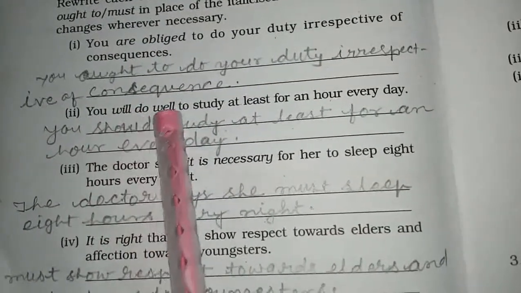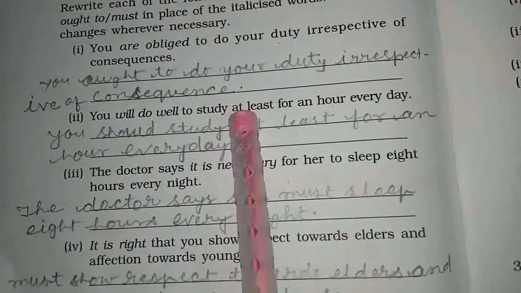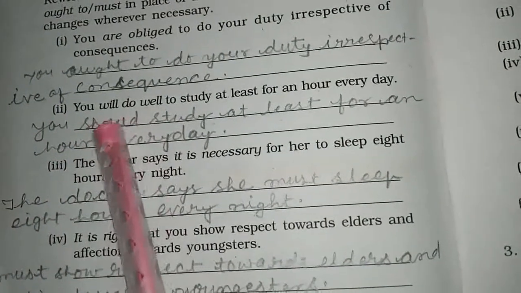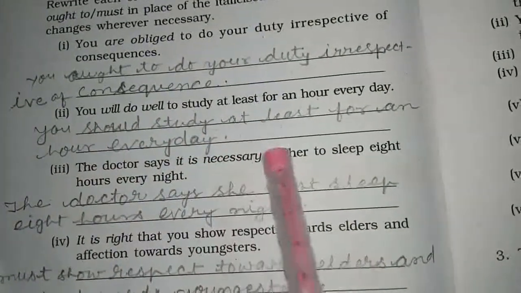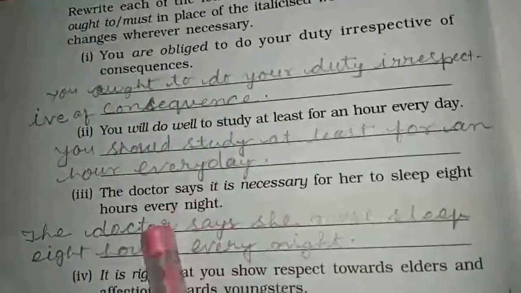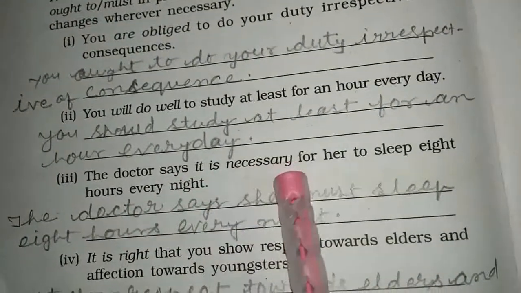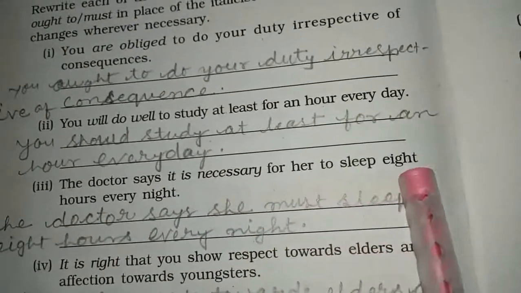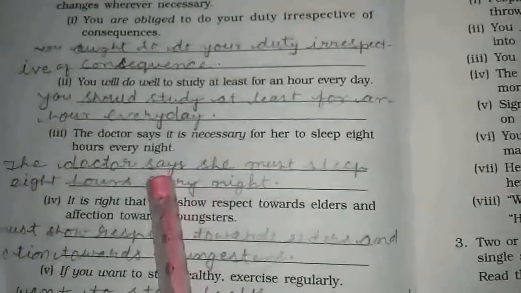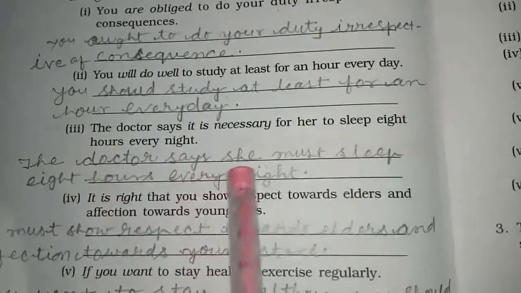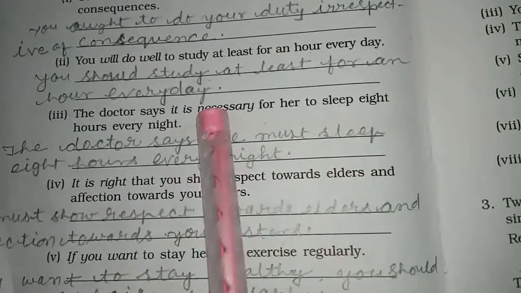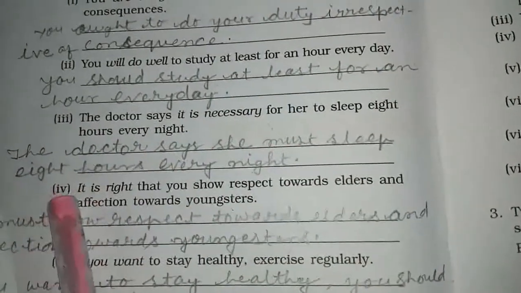Number 2: you will do well to study at least for an hour every day. Here, will do will change. You should study at least for an hour every day. Number 3: the doctor says it is necessary for her to sleep 8 hours every night. We can say the doctor says she must sleep. In place of necessary we use must here.